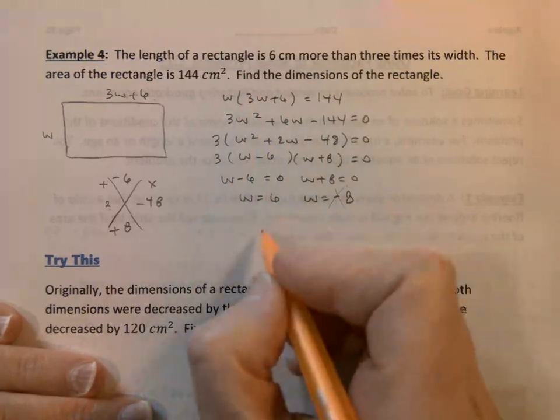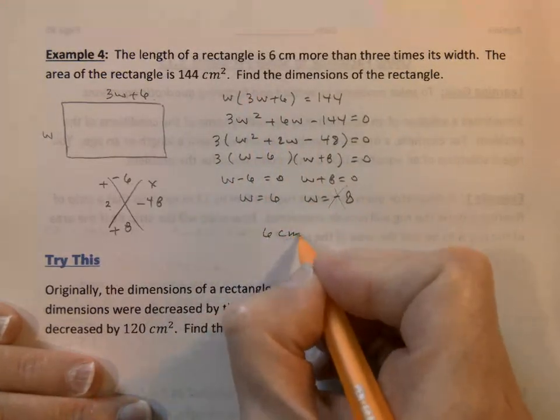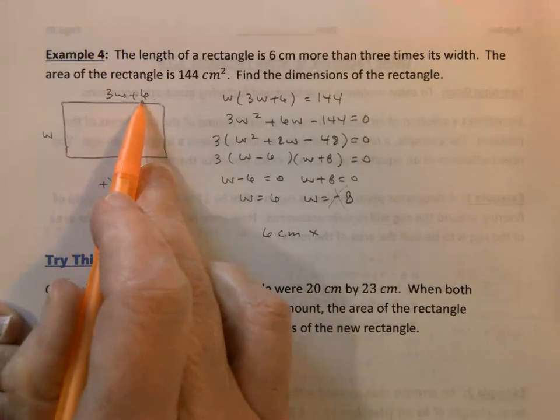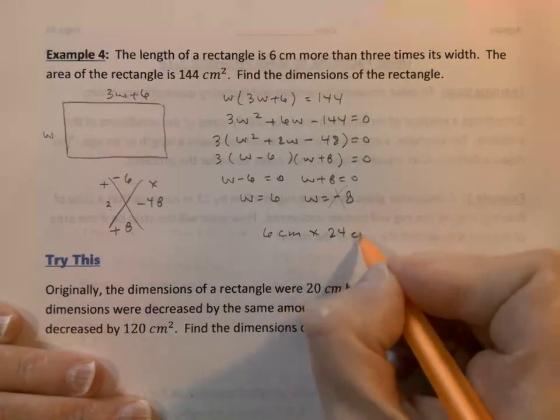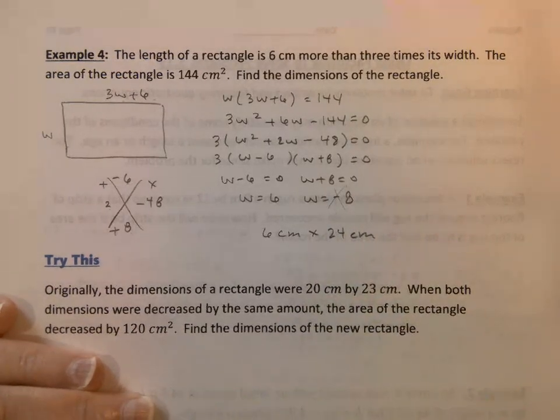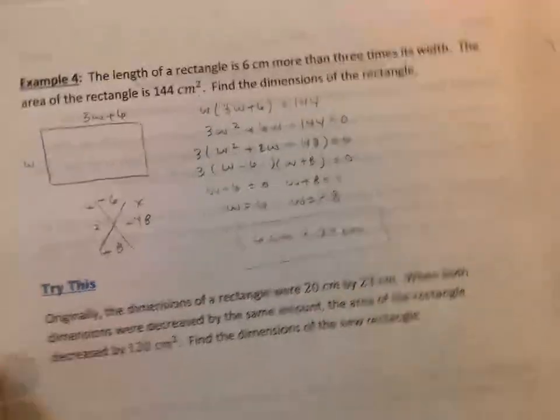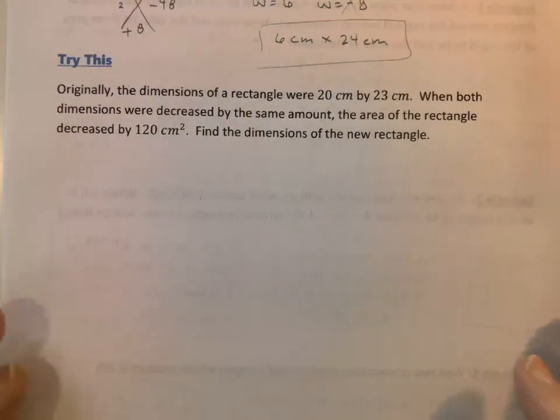They want the dimensions. So the dimensions are going to be 6 centimeters by 3 times 6 is 18, 18 plus 6 is 24. It's 24 centimeters. And if we double check, 6 times 24 gives us 144. All right, last one, try this.